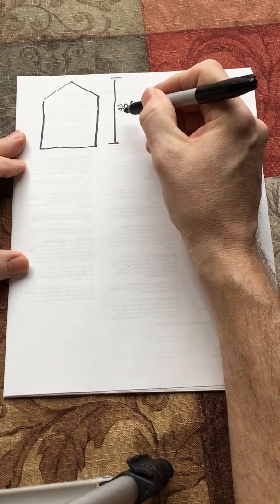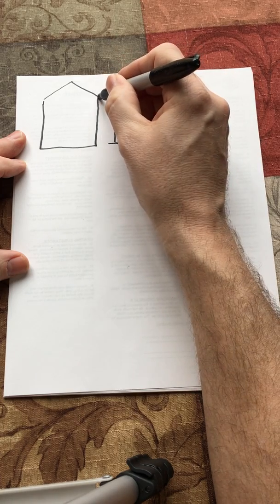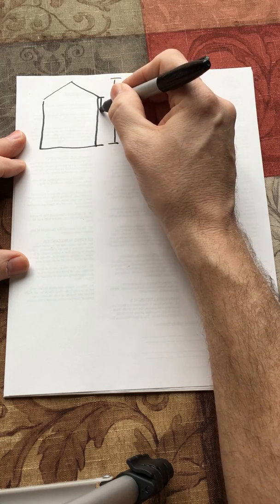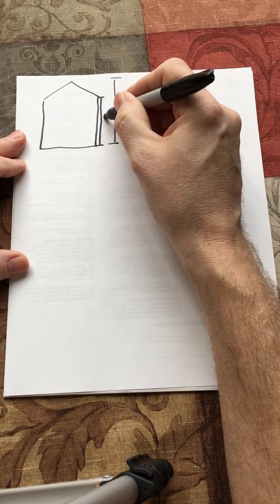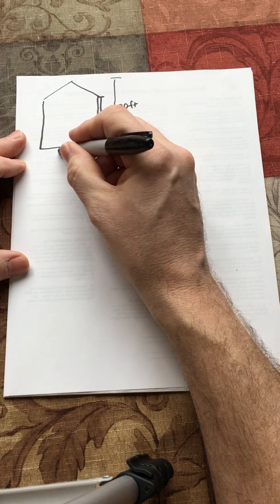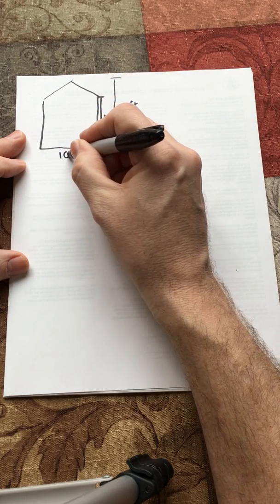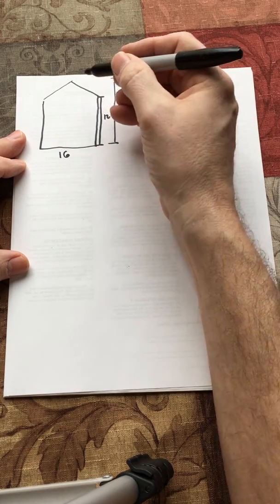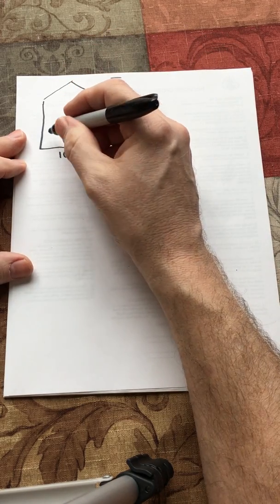We also know that the height to this point, the gutter point, is 12 feet. We know that this distance across the front of the house is 16 feet.